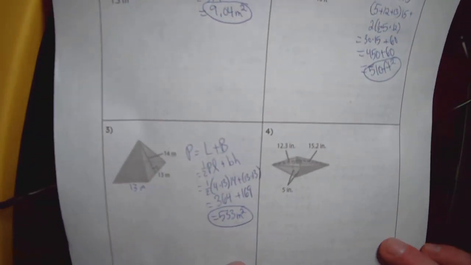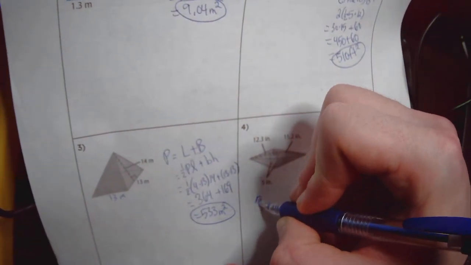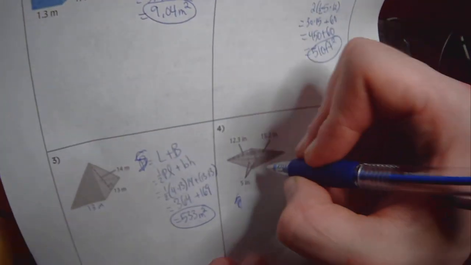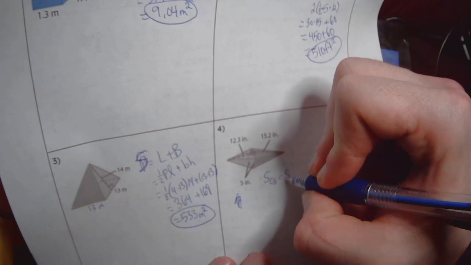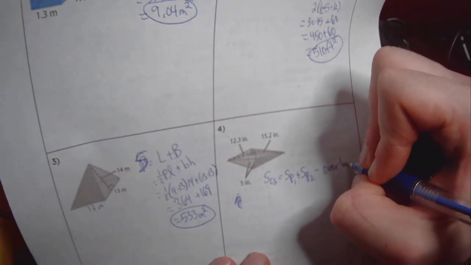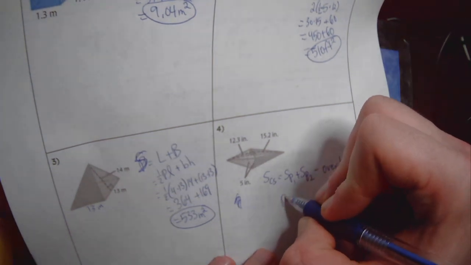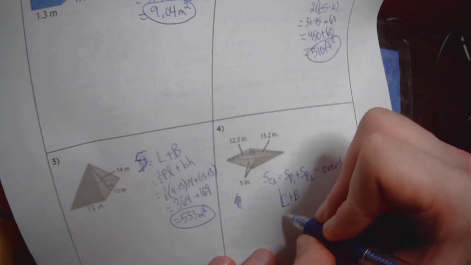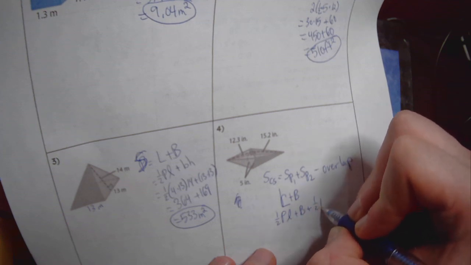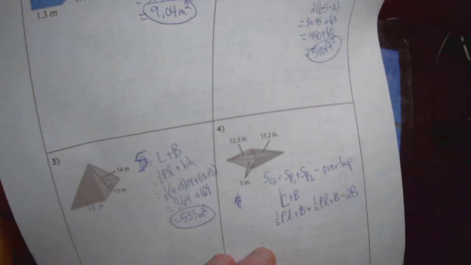And then the last one is the area of the composite solid, which is going to be... Why did I put a P up here? This should be an S. Okay, surface area of the composite solid equals surface area of pyramid 1 plus surface area of pyramid 2 minus the overlap. Okay. Lateral area plus L plus B, which is 1/2 P slant height plus area of the base, 1/2 P plus slant height plus area of the base, minus 2 times the area of the base.